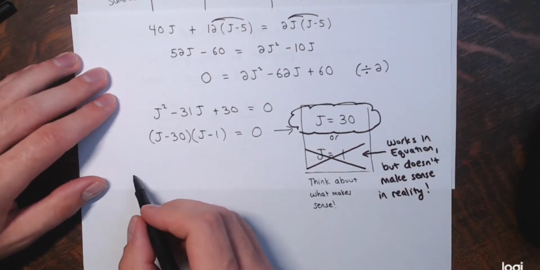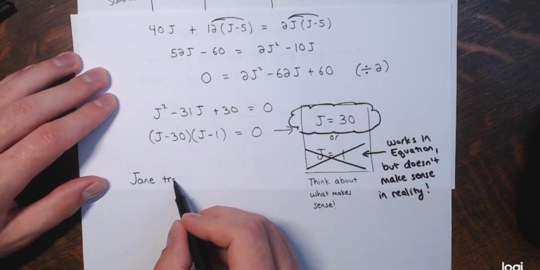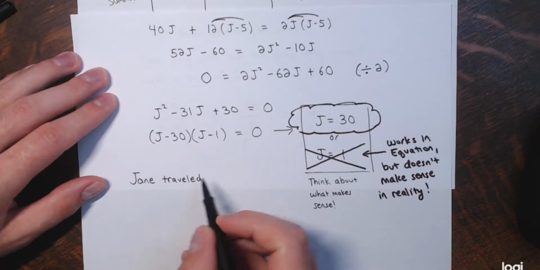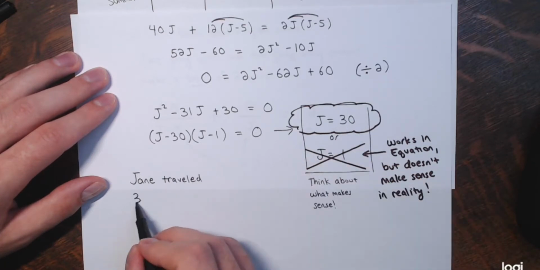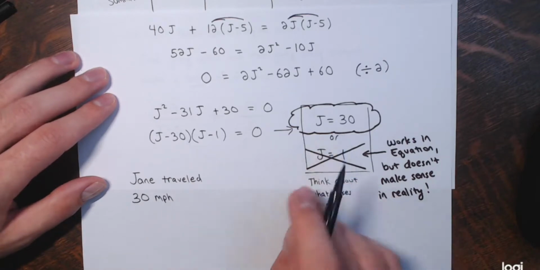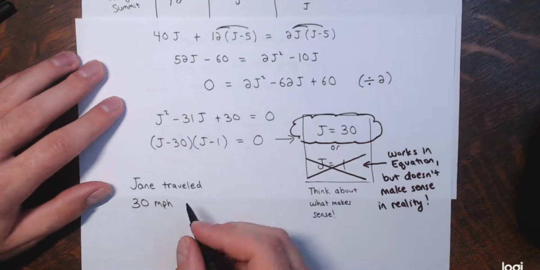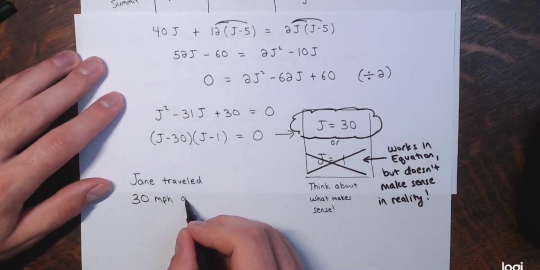So Jane biked 30 miles per hour. And this was along the summit. Remember, j, I said, was her speed along the summit, which was what they were asking for.